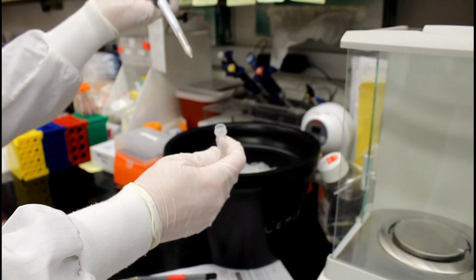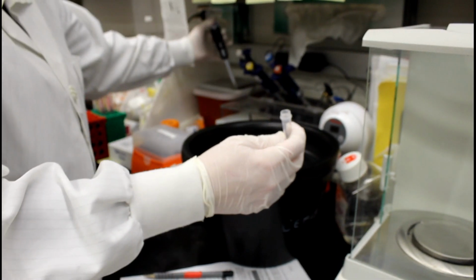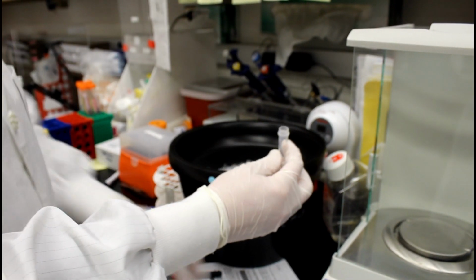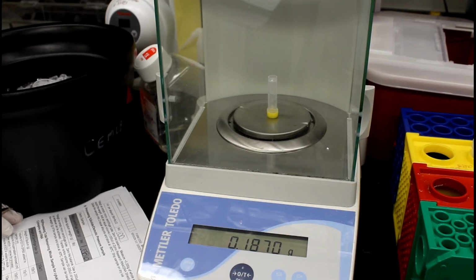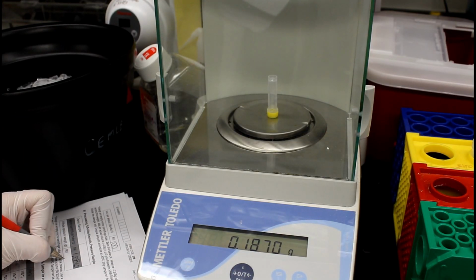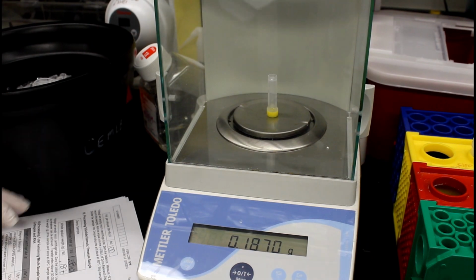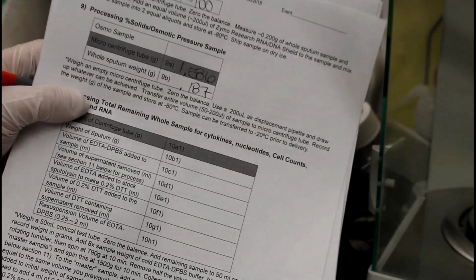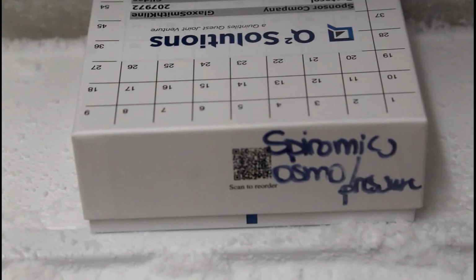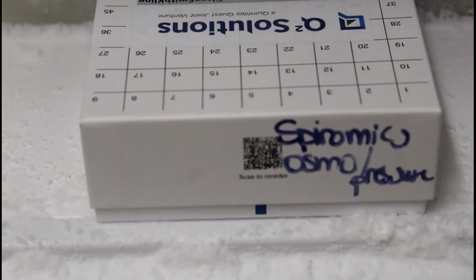Once you've done that, deliver the sample into an Eppendorf tube, which will be stored at -80 degrees Celsius. Record the weight of the sample on the worksheet. Store the sample for percent solids and osmotic pressure at -80 degrees Celsius.